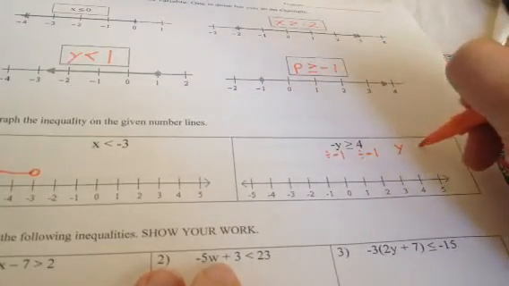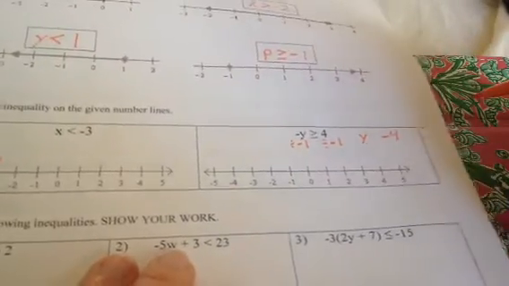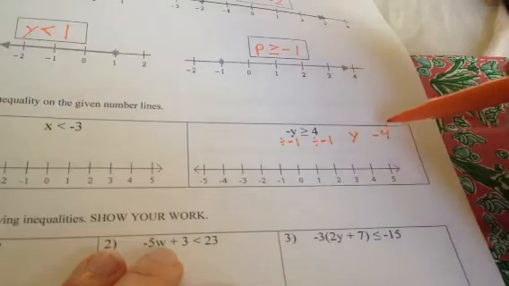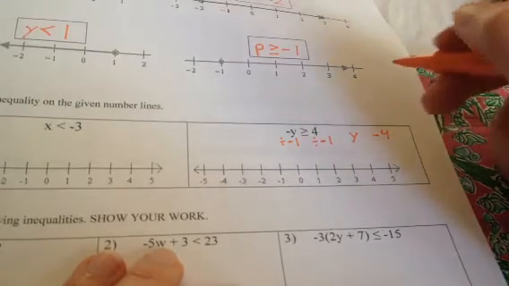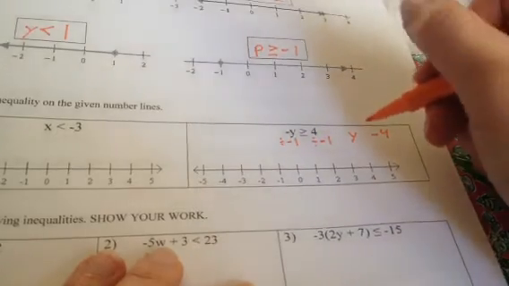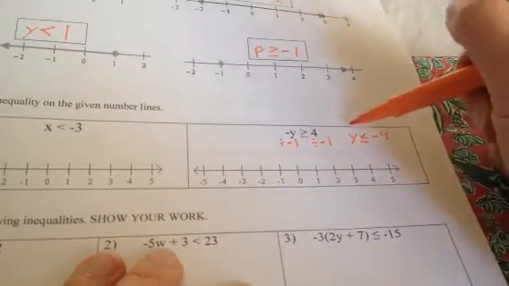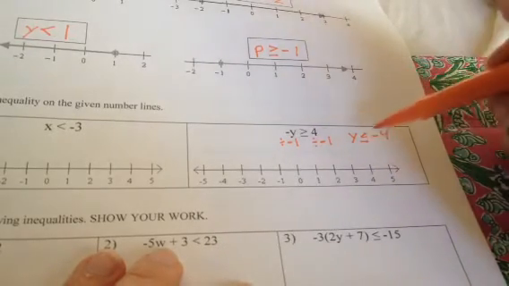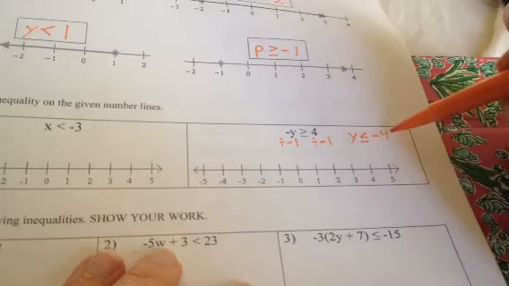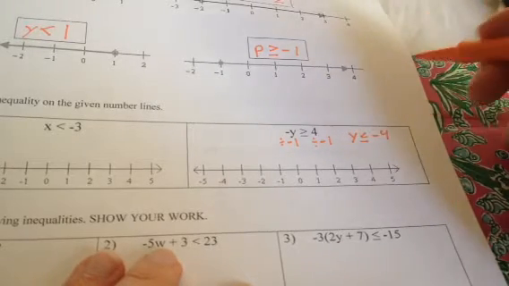So we have a y on this side and then a -4 on the other side. But what happens when we divide by a negative, if you remember from our unit a few months ago, is that the sign also switches. So it becomes y is less than -4. Everything switched in this case: the sign of the variable, the number, and then the inequality sign.